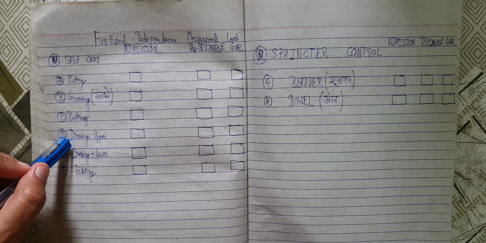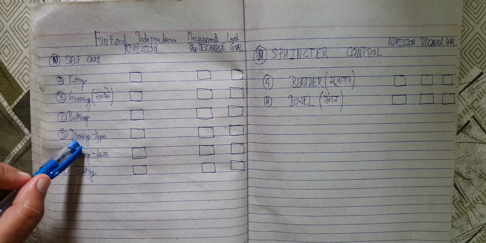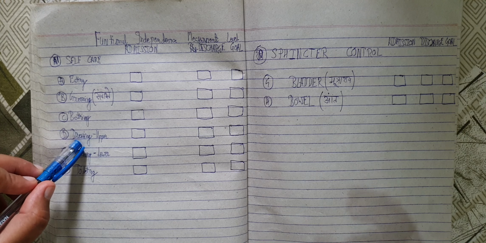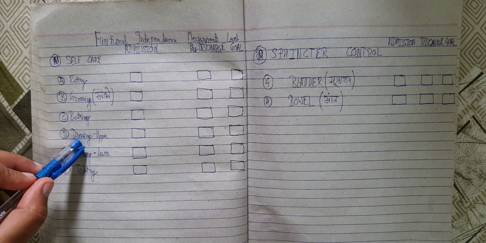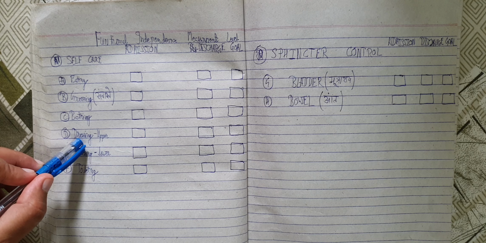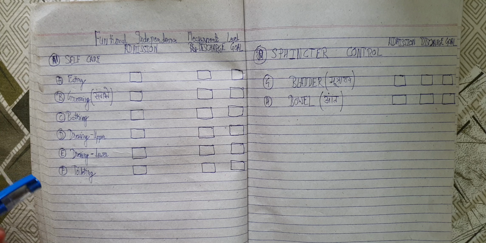D is dressing upper limb. In dressing upper limb, we will see if the patient is able to dress himself independently or not, or he needs the help of any assistive devices for dressing his upper limb, or the patient is completely dependent on his attendant or helper for dressing the upper limb.